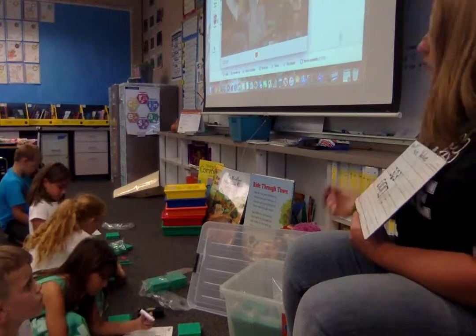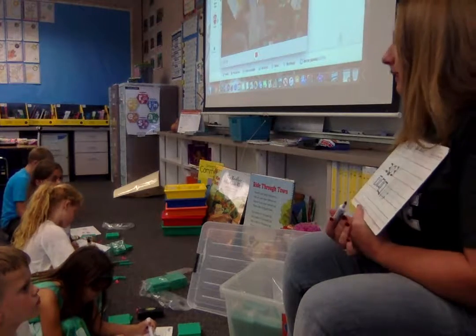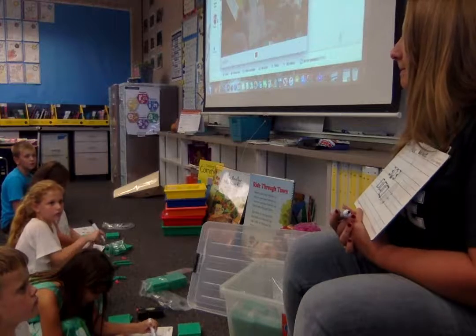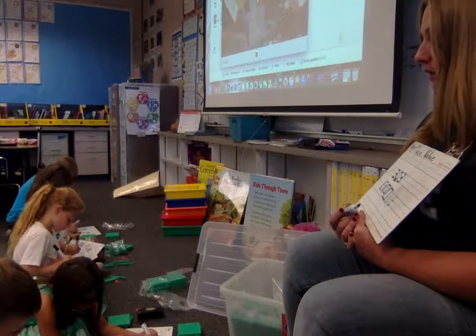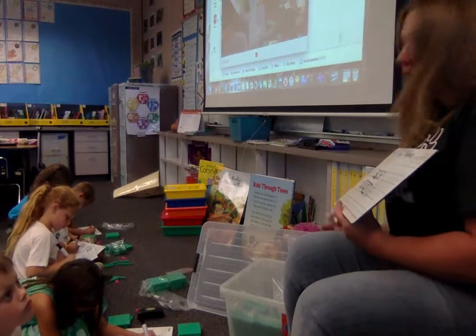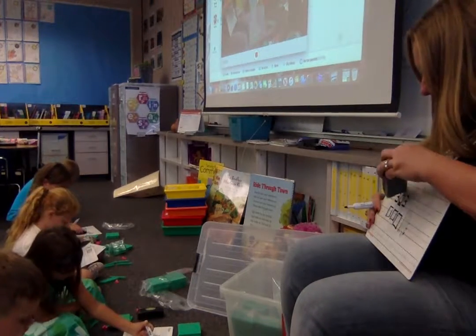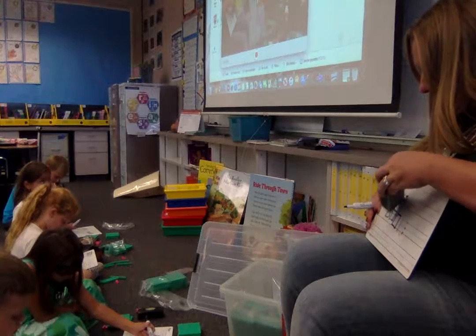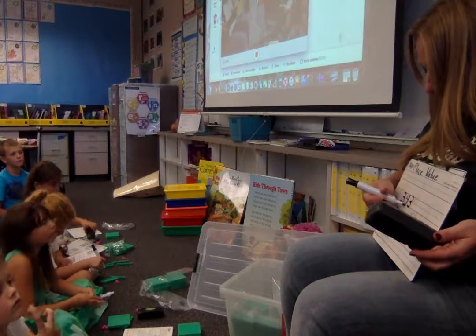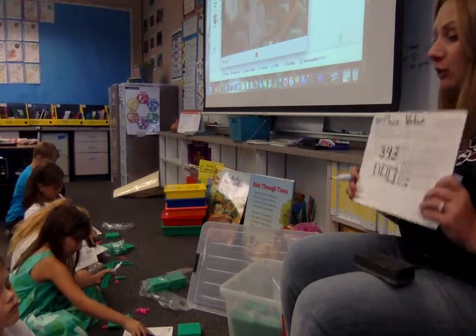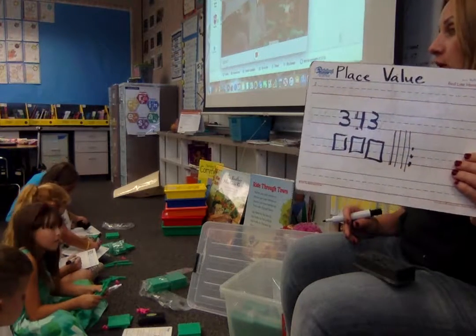Now, what do I need to do? Is this still showing 303? No. I added 4 10 sticks. It's 340. Nope, not 400. We're not adding another 100. We are changing the tens place and putting a 4 in the tens place. But we know it's not 4 1s. That's actually worth 40. So there is a way to do expanded form or an equation.